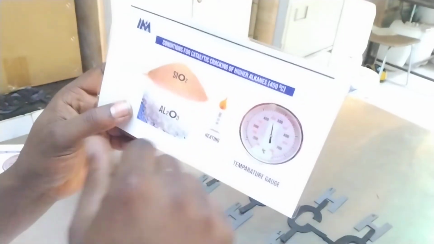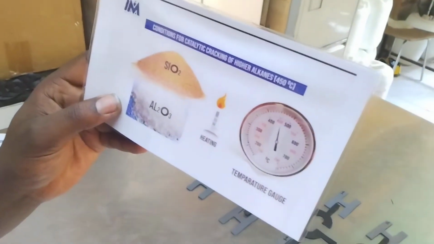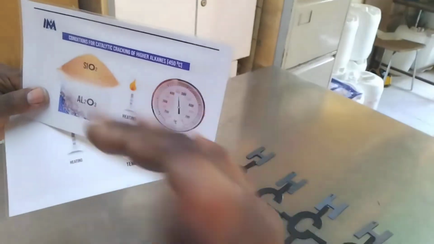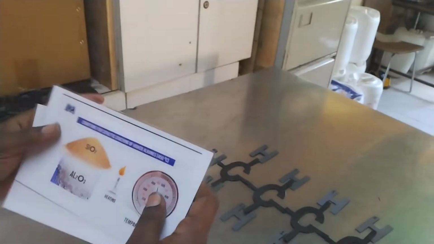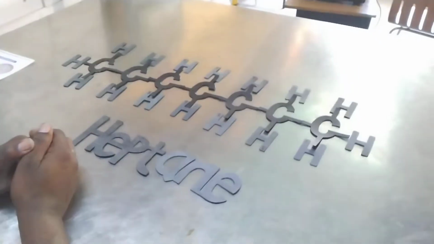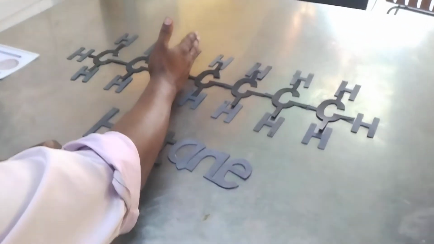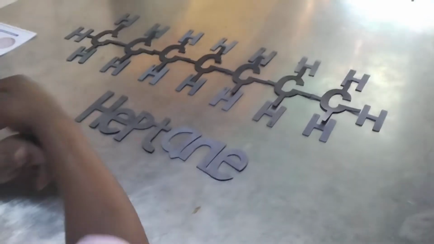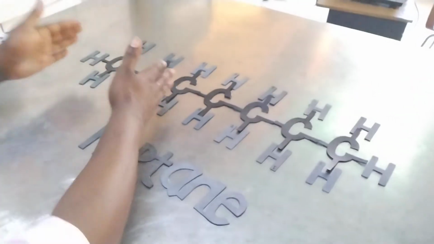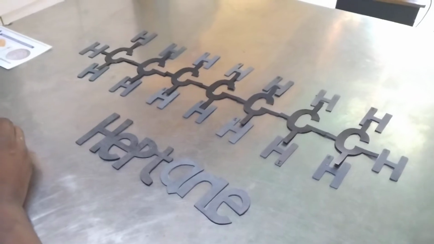The catalyst will increase the rate of reaction. It will move very fast, and hence we reduce the amount of heat that is used. So in our case here, we are going to use a catalyst for us to be able to chop this molecule into a shorter hydrocarbon, into a shorter alkane, and also we form some alkene alongside the shorter alkane.